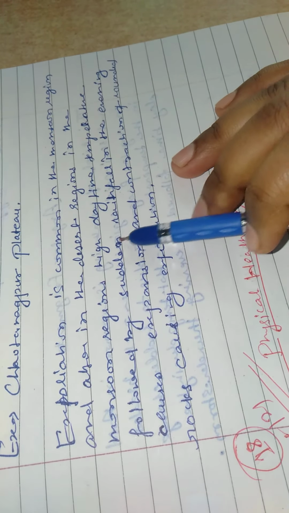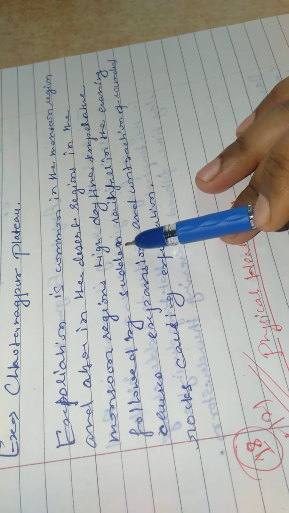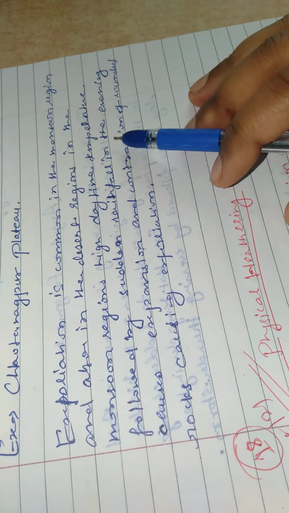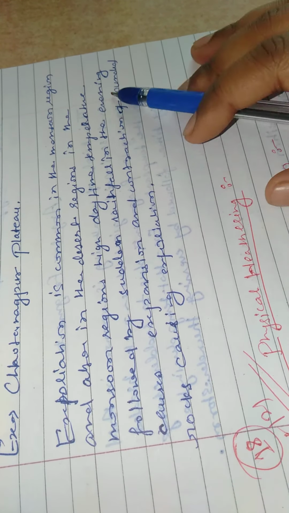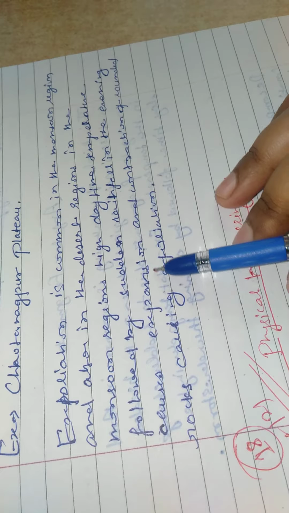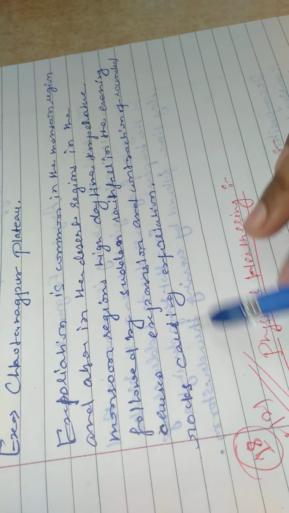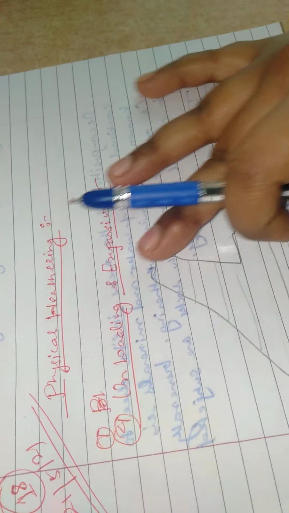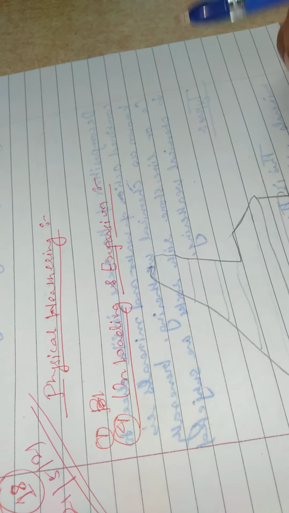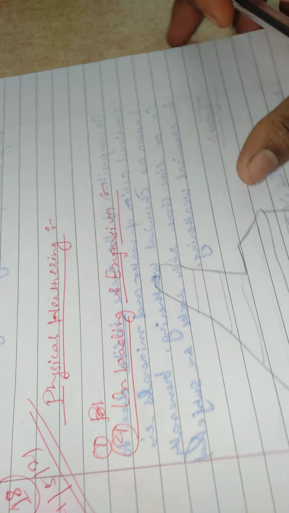Exfoliation is common in the monsoon region and also in the desert region. In the monsoon region, high day temperature followed by sudden rainfall in the evening causes expansion and contraction of round rocks, causing exfoliation. Physical weathering, unloading, and expansion.